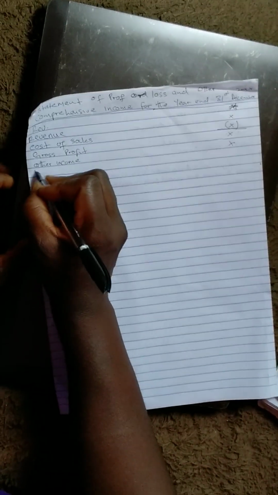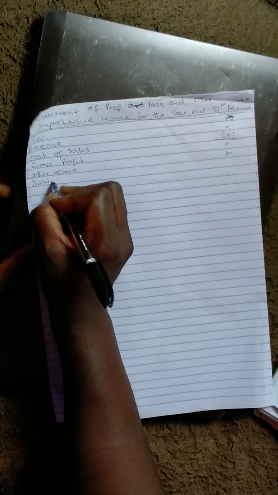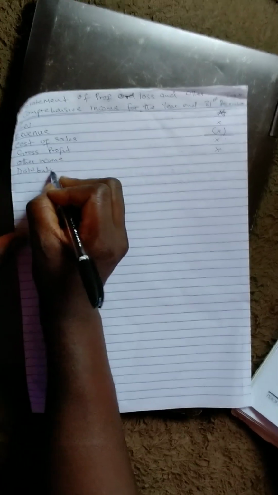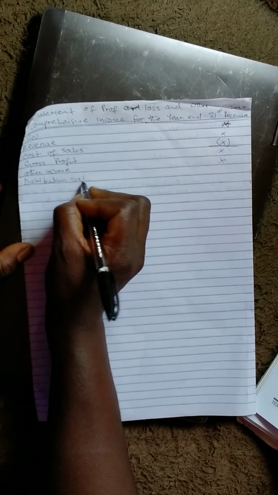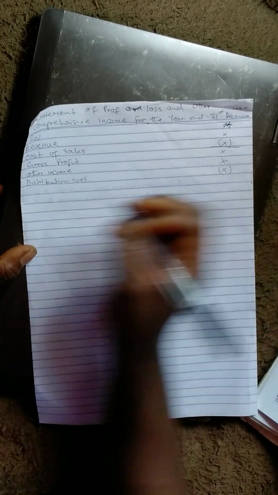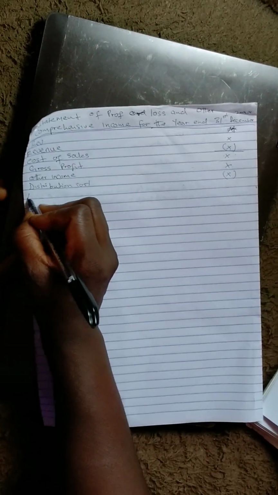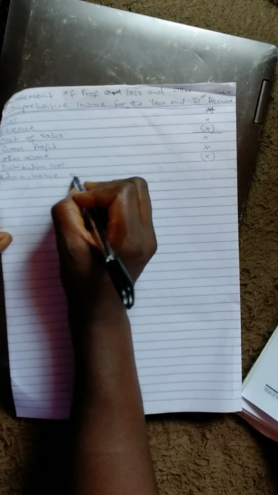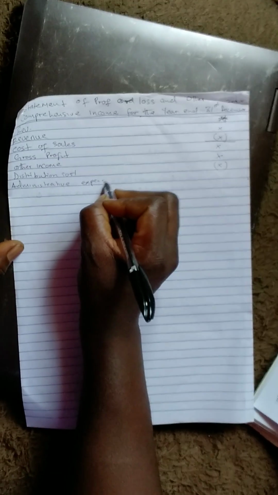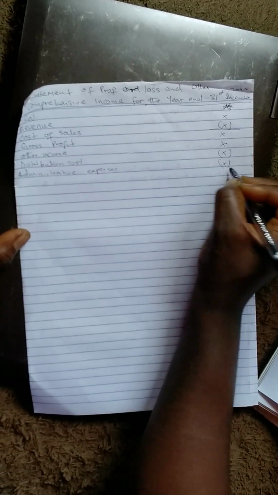Then you less your distribution costs. Less it, so it will be in brackets. You also less your administrative expenses, in brackets because we are going to less it.